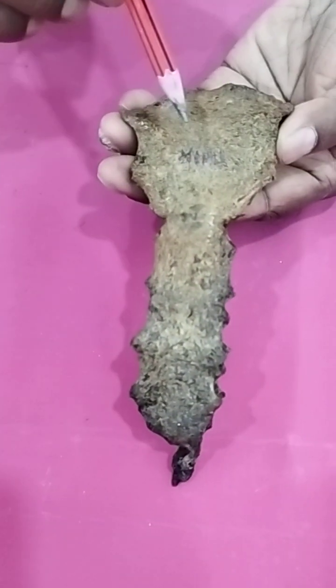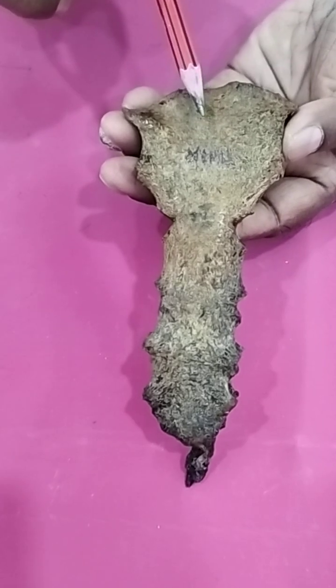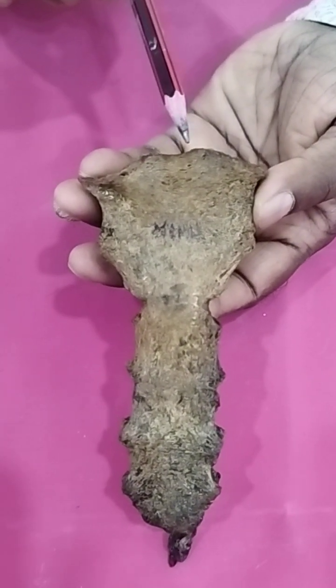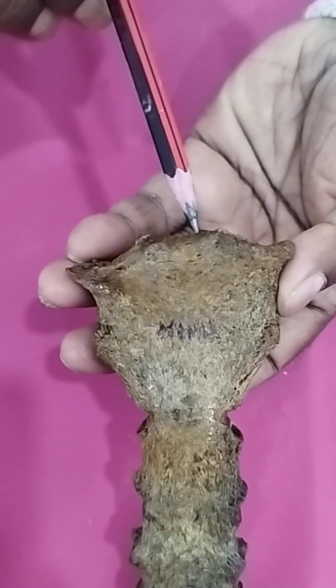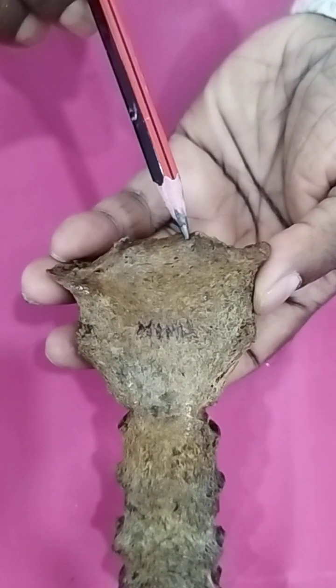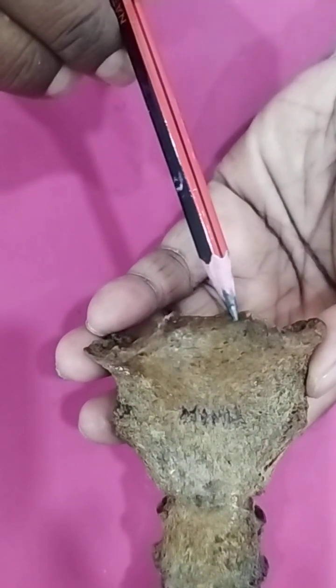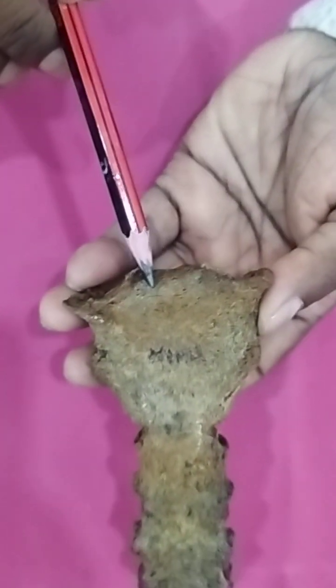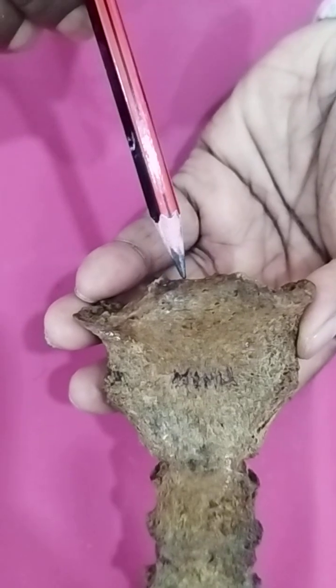Next, what are the attachments to this manubrium? See here, the superior border is not a straight line; it has a notch here. It is called the sternal notch or jugular notch. This is called the jugular notch.